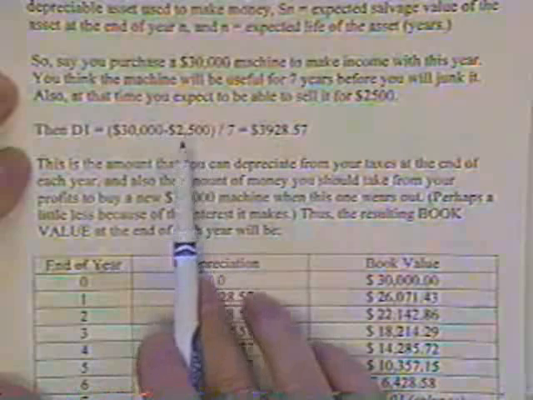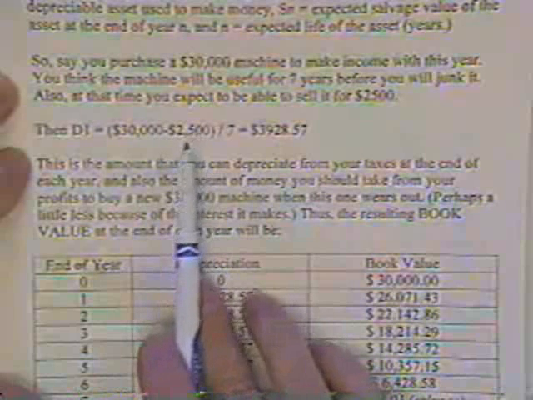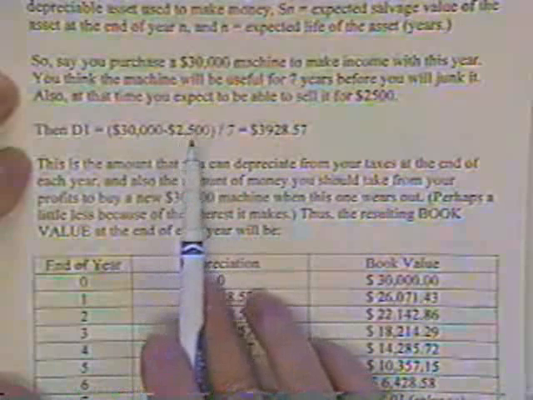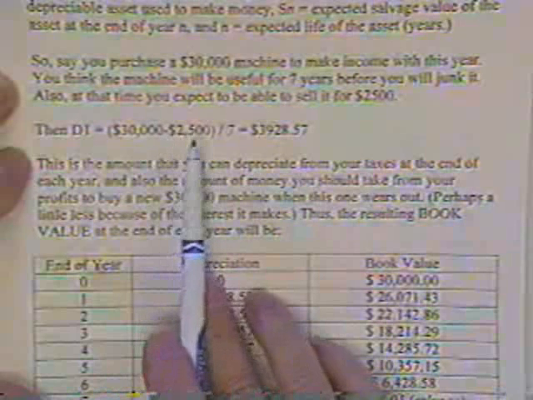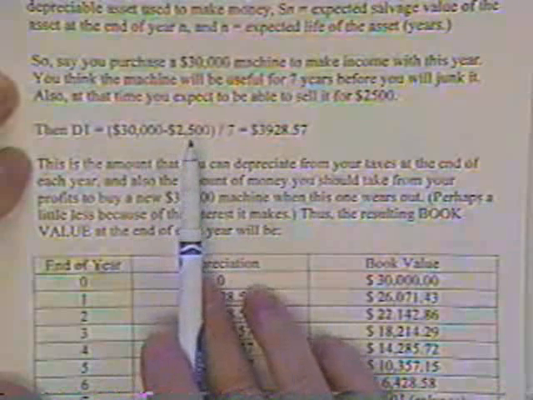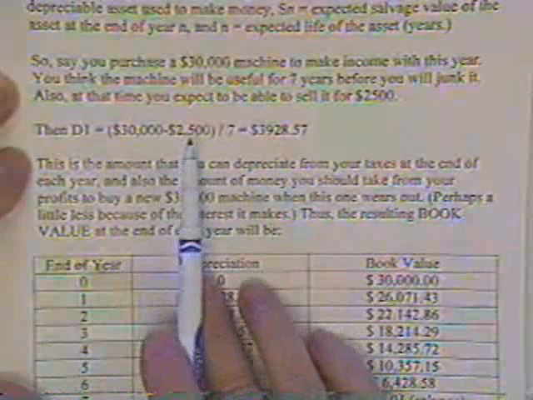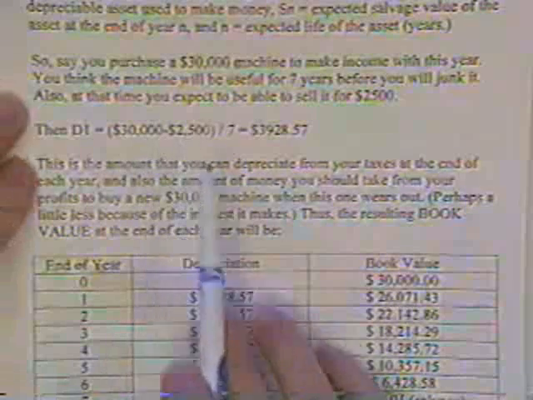Now, at the end of 7 years, if you sell the thing for $6,000, then Uncle Sam's going to say, whoa, you didn't quite hit that salvage value. And you say, well, yeah, it was worth a little more than I thought. Then you'd have to pay ordinary income on the difference between that $2,500 and the $6,000 you sold it for, because you've been depreciating that amount.